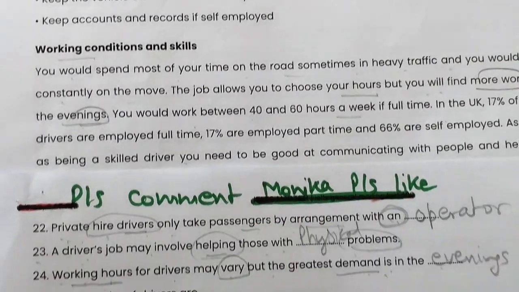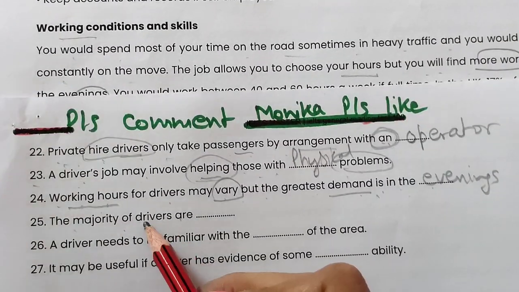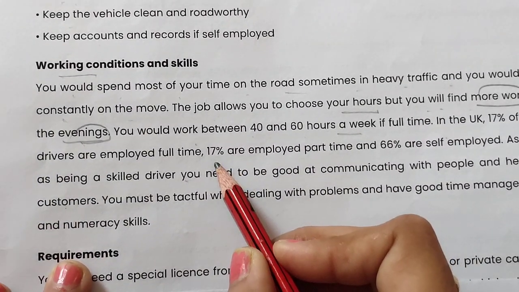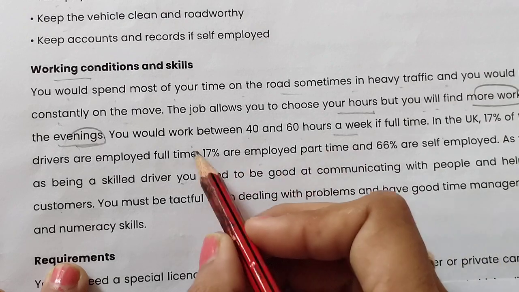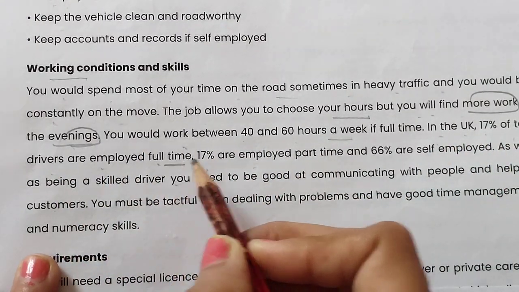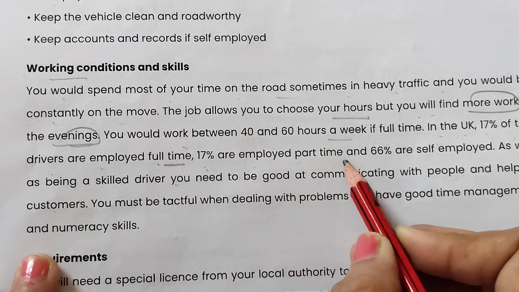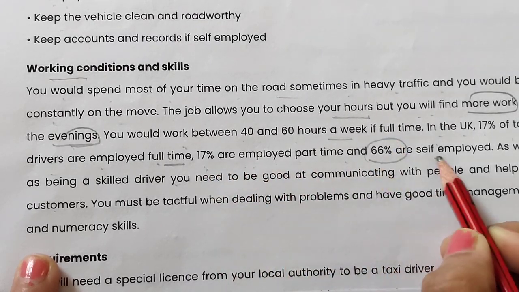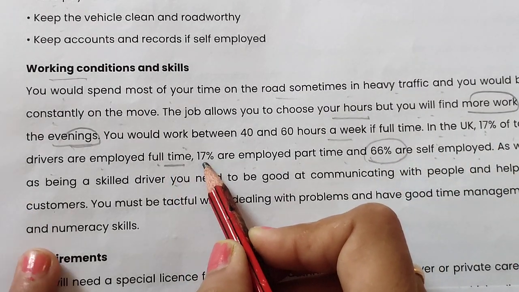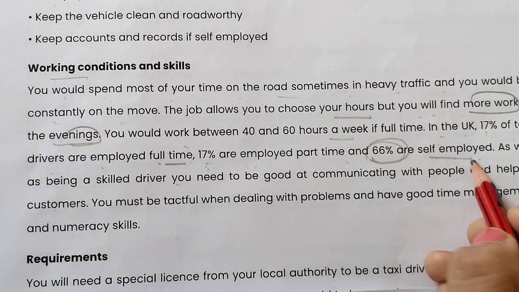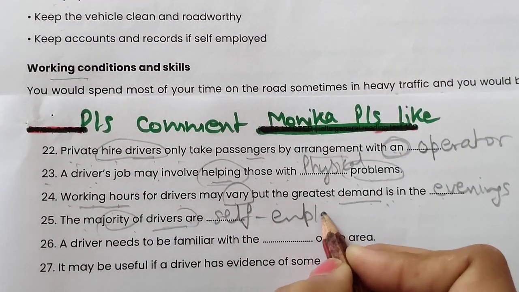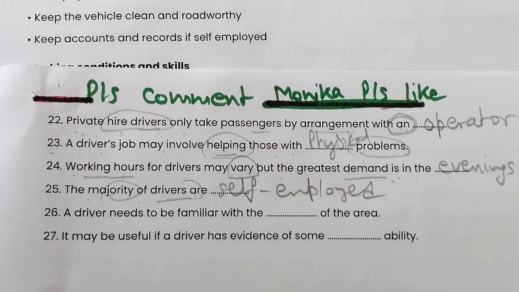Okay, next: the majority of drivers are... what? They have given some percentage. In the UK, 17% of taxi drivers are employed full-time, 17% are employed part-time, and 66% are self-employed. So 17% and 17% are not the majority. These are the majority: they are self-employed. See this? How easily we are doing this reading.